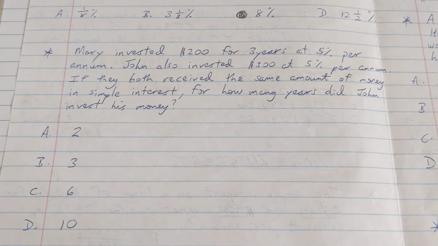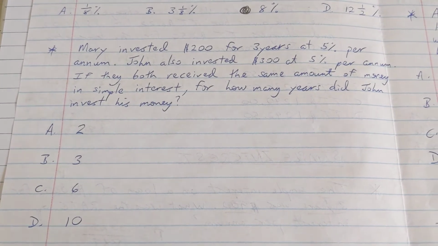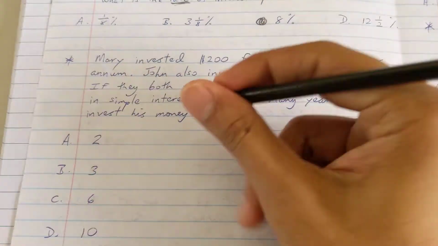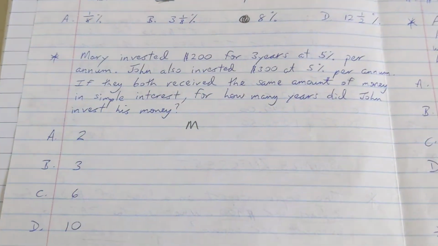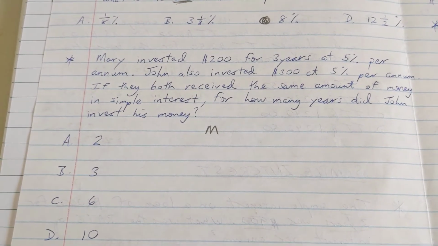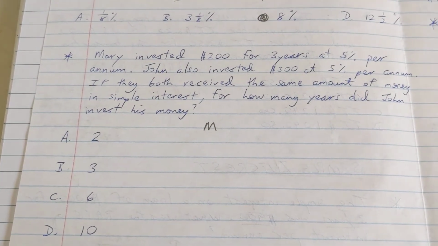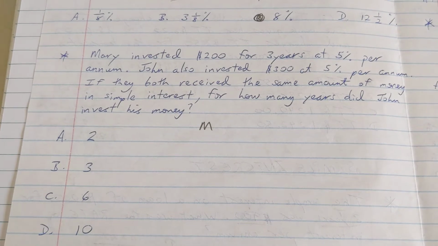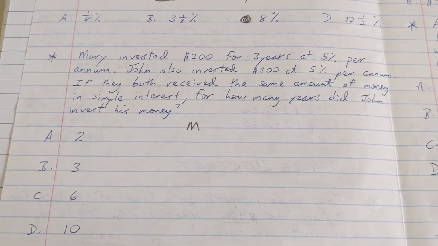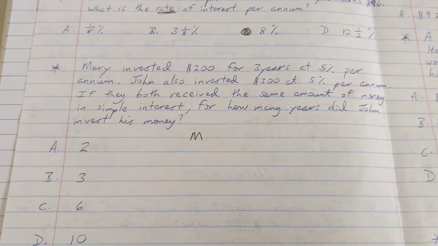So this is a very popular one as well that students tend to make mistakes with. It has 2 people, Mary and John. So Mary invested $200 for 3 years at 5%, and John invested $300, same 5%, and they want to know how long they will take. Sorry, if they both receive the same amount of money in simple interest, how long did it take for John to invest his money? So let me find out how much the simple interest was.